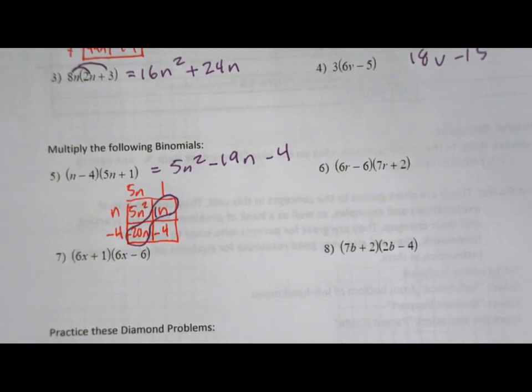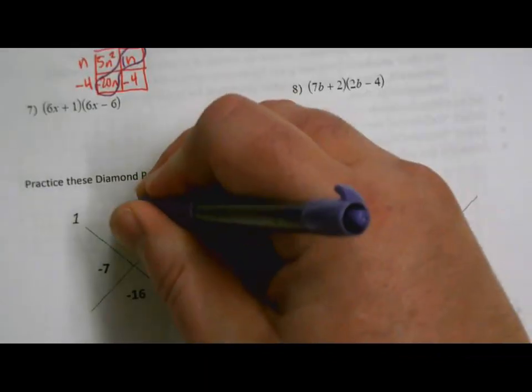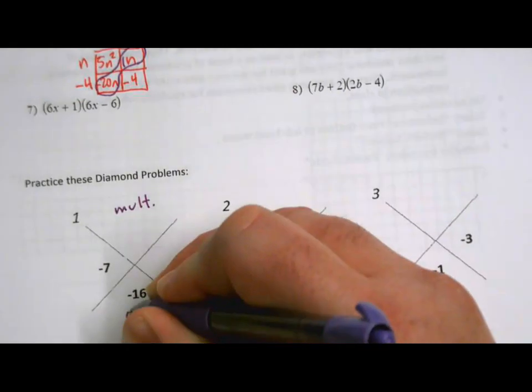And that's it. So go ahead and finish up those other 3 problems if you haven't already. I'll put answers up on the screen here. When you move down to the diamond problems, the key is that the 2 side numbers multiply to give you the top and add to give you the bottom.